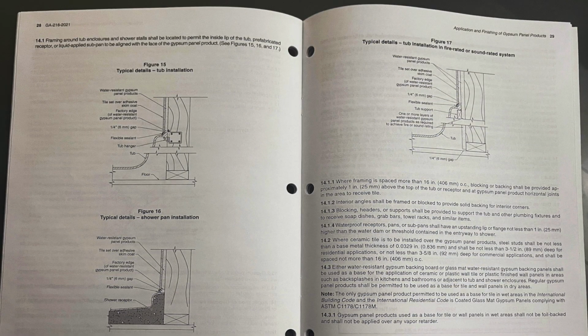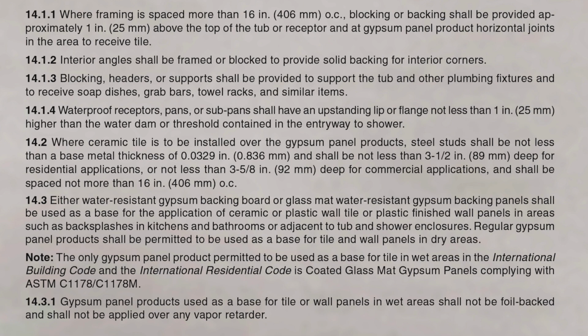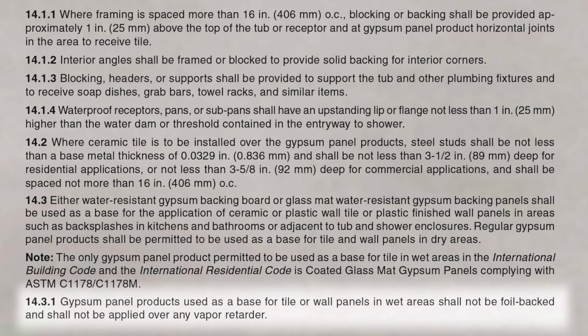Turning to page 29, you find two more specifications regarding gypsum panels in wet areas. Special note: the only gypsum panel product permitted to be used as a base for tile in wet areas in the International Building Code and the International Residential Code is coated glass mat gypsum panels complying with ASTM C1178/C1178M. Section 14.3.1: gypsum panel products used as a base for tile or wall panels in wet areas shall not be foil backed and shall not be applied over any vapor retarder.